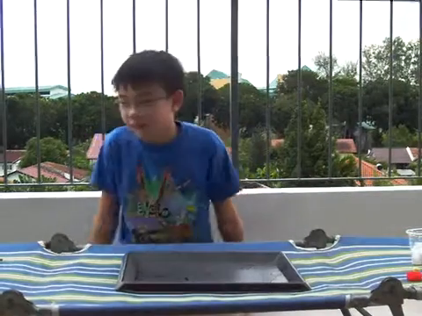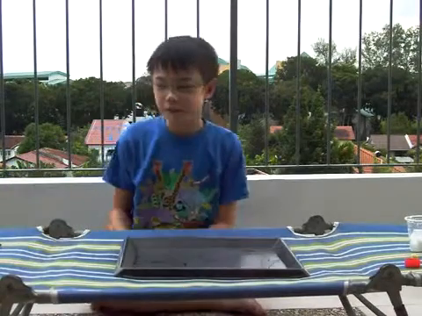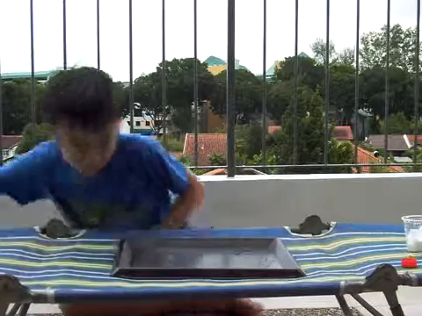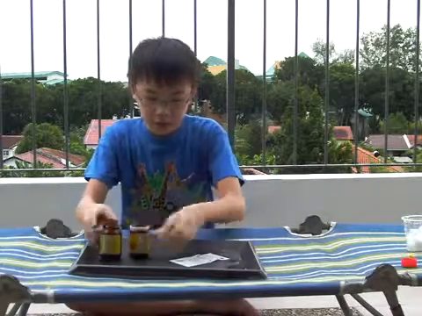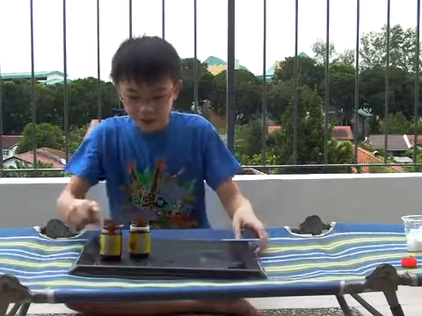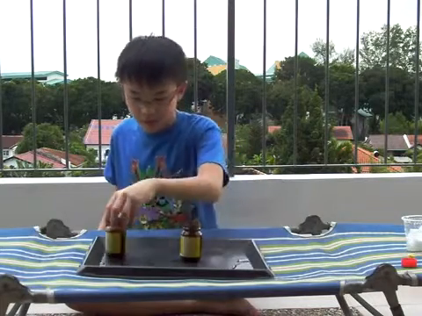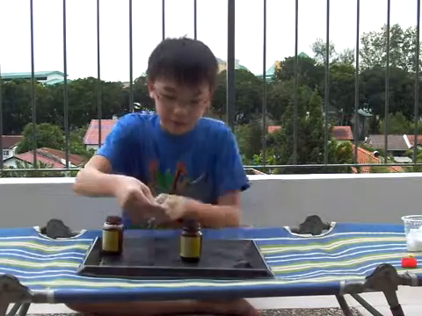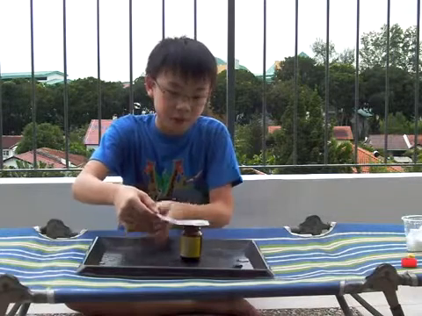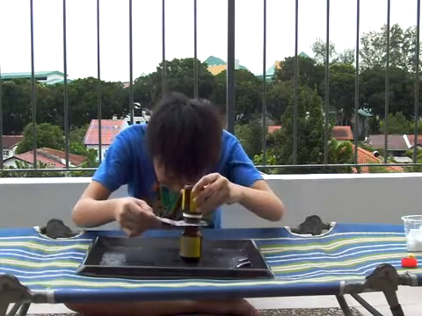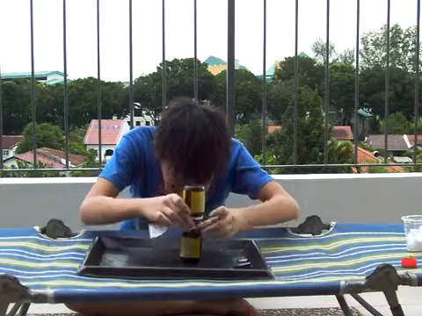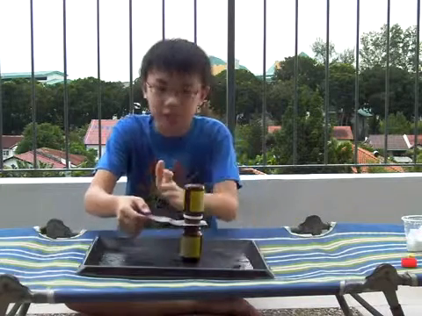Hi everyone, you should know me by now. My name is Joseph, and I'll be performing the third experiment for today. For this experiment, you need 2 identical bottles, preferably small ones, and a $2 note. First, you take one of the bottles and place it on the table. Second, place the note on top of the first bottle. Third, place the second bottle over the note. Make sure that the 2 bottles are neck to neck with the note in between.